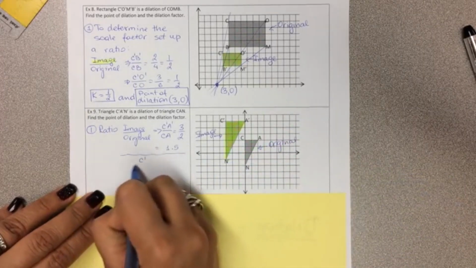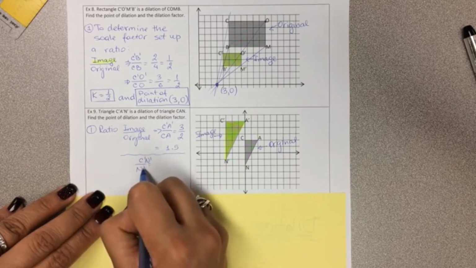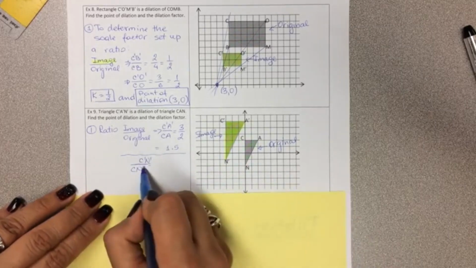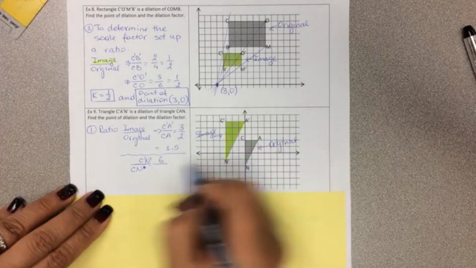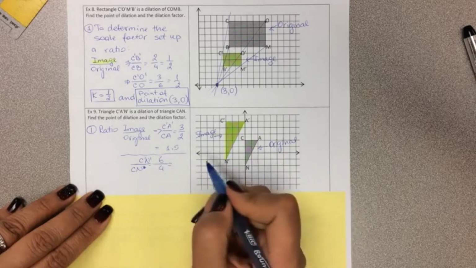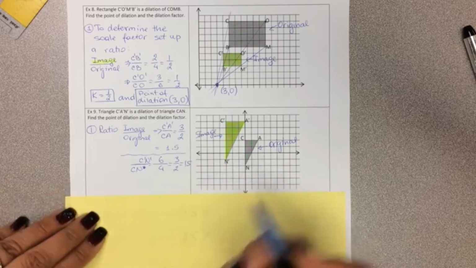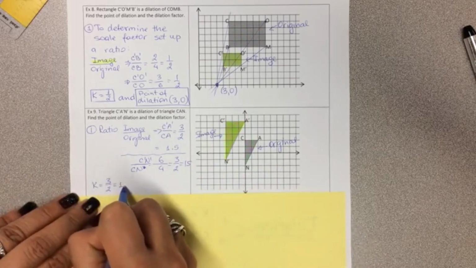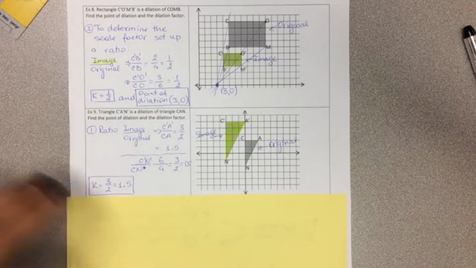So image C prime N prime is related to CN as 6 to 4. 6 to 4 reduces to 3 over 2, which is again 1.5. So the scale factor is either 3 over 2 or 1.5. It can be a fraction or a decimal.